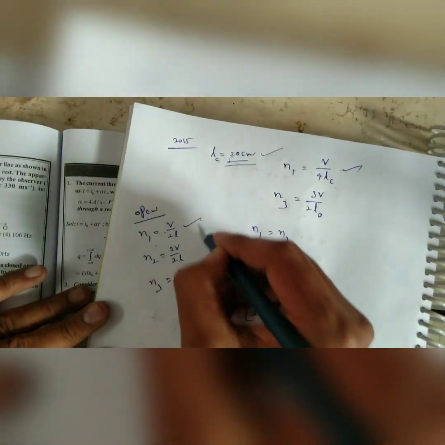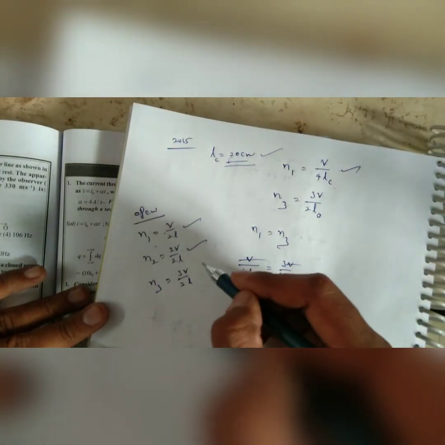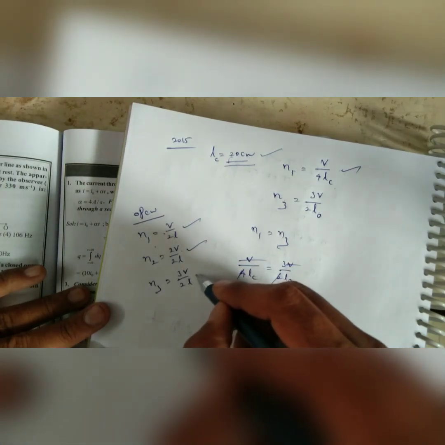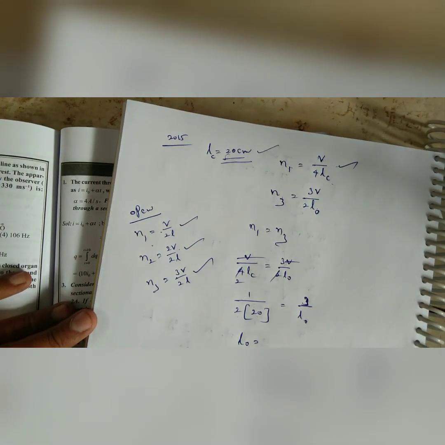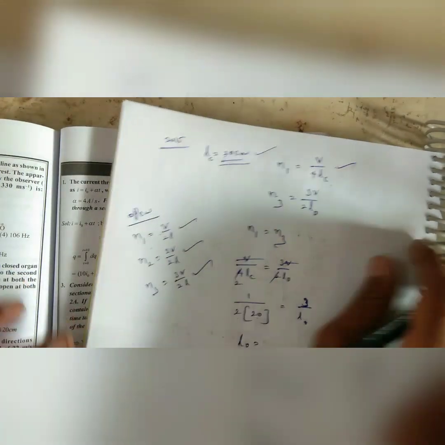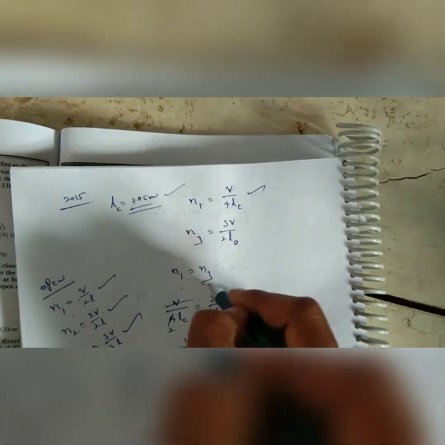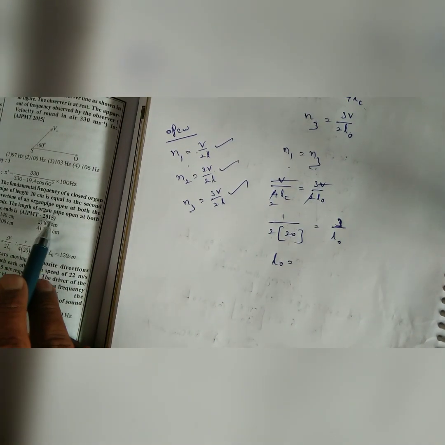This is the fundamental frequency. This is the first overtone in the open organ pipe. And this is the second overtone in the open organ pipe. So the second overtone is 3V by 2L. So these two can be equal, N1 equal to N3. Now what we need to calculate? Here we need to calculate the length of the organ pipe.